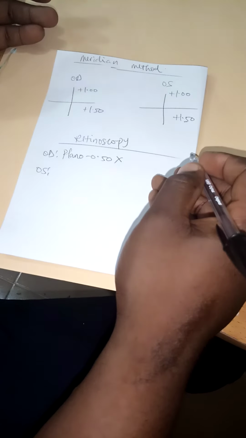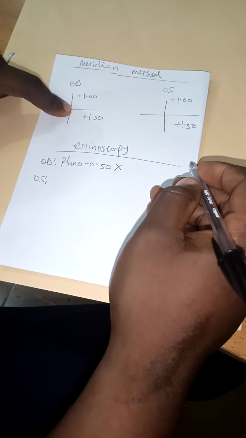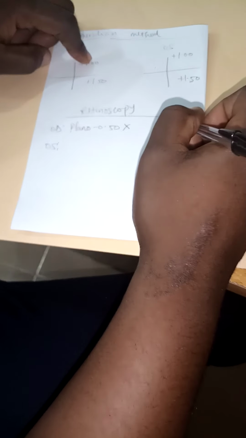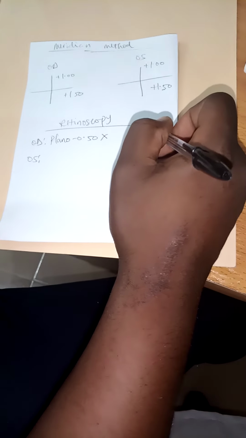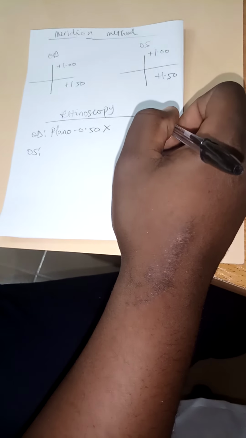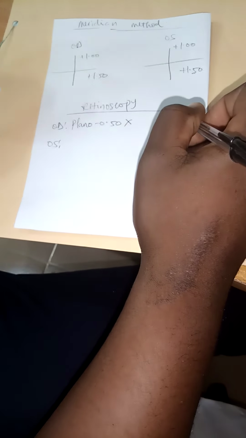Then axis, what axis do I take? I'm going to take the axis of the sphere, or the axis of the higher plus. So you see, this plus 1.50 has an axis of 90, while this plus 1 has an axis of 180. Where the power ends is where the axis is, right? So now plus 1 has an axis of 180. That's to say, I'm going to take the axis of the lower plus.